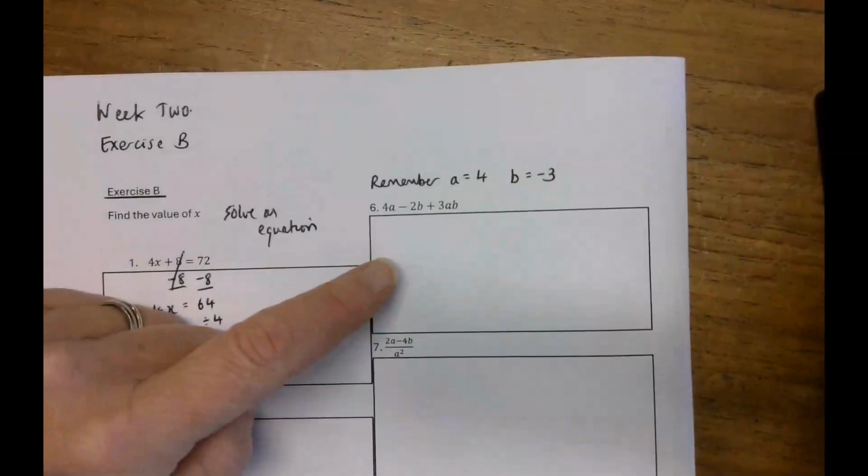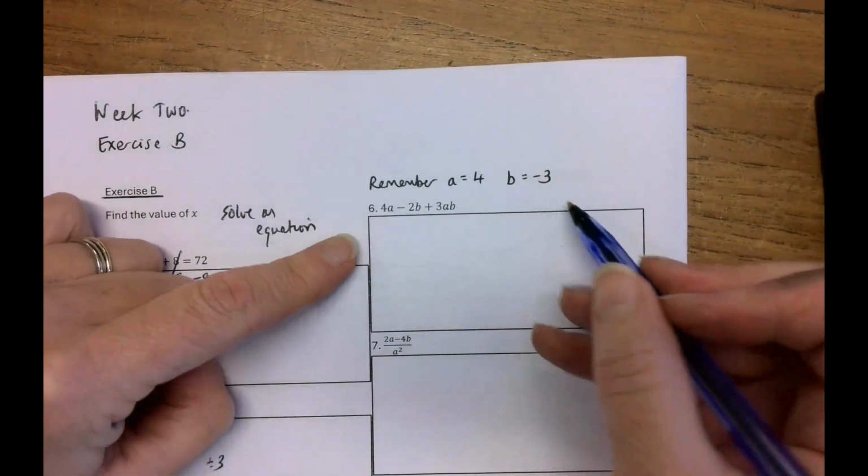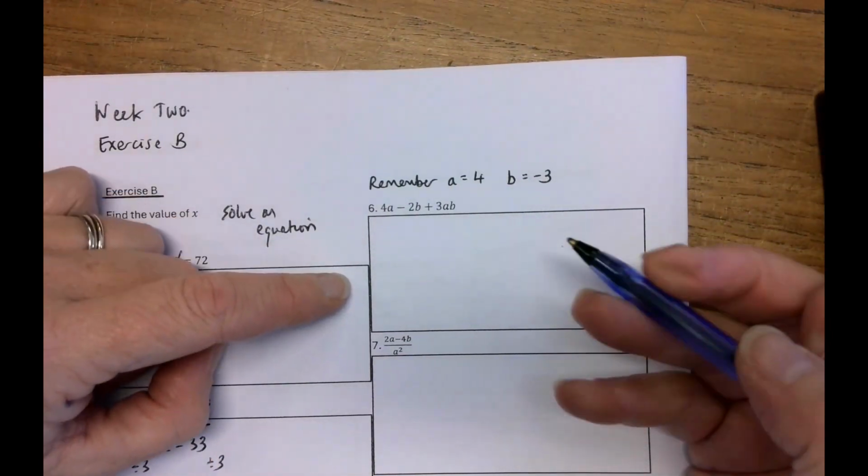Here's another substitution. I'm just saying now remember that a is 4 and b is minus 3 because it's following on from the bottom of the page.